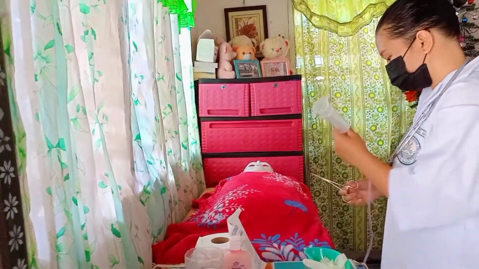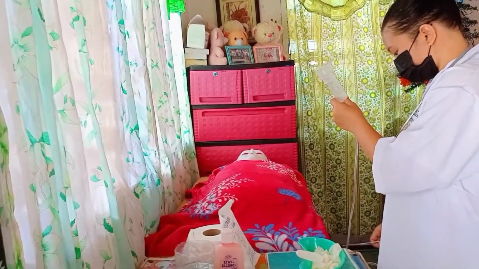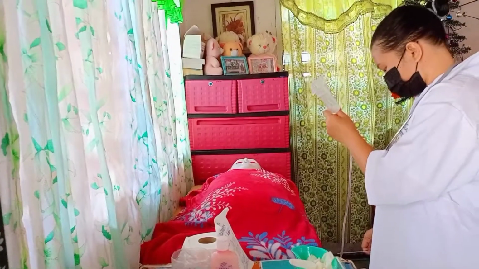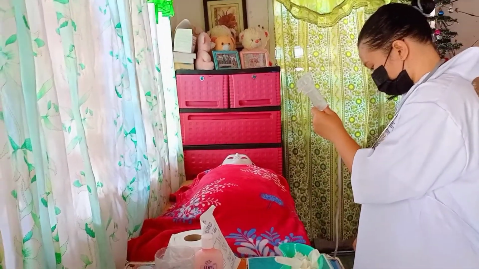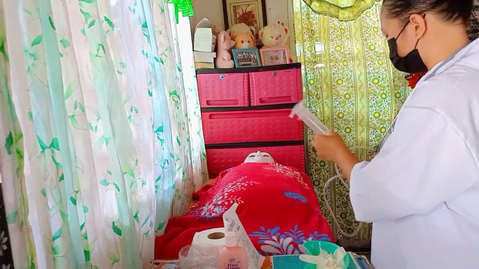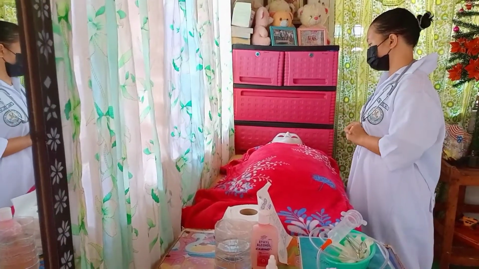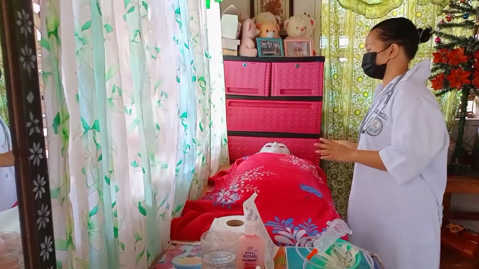The rationale of this is, the higher the solution container is above the rectum, the greater the force. For a high enema, hang the solution container about 30 to 45 cm, 12 to 18 inches. Next, identify the patient and explain the procedure to be done to ensure that you are performing the procedure to the right person.